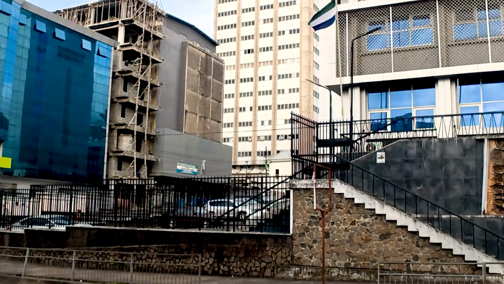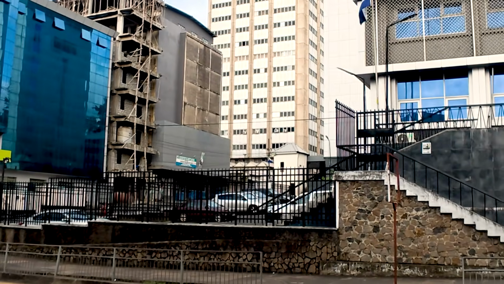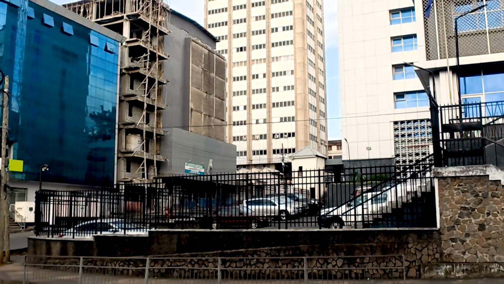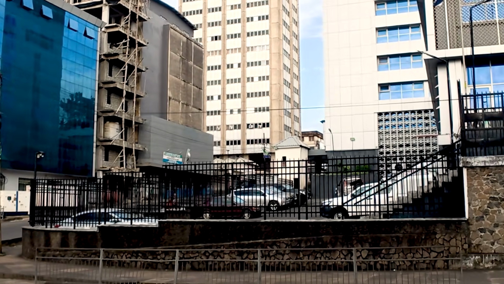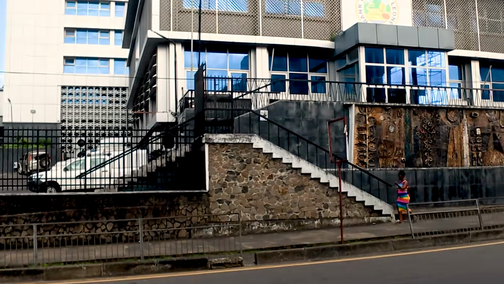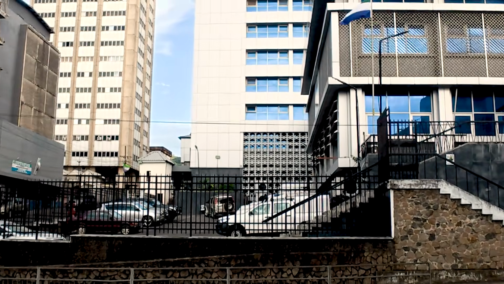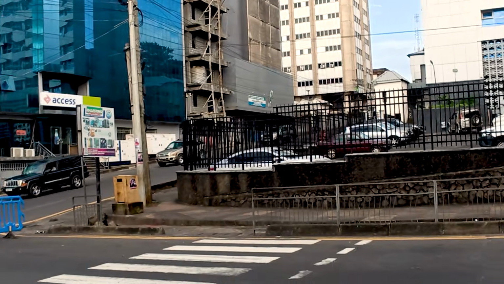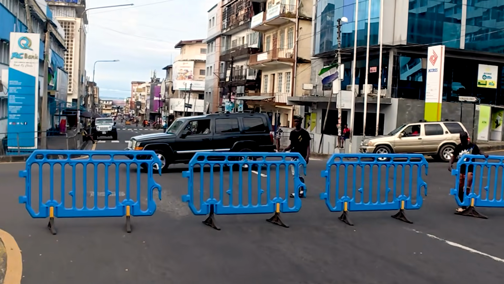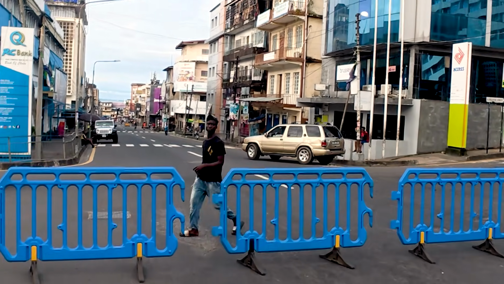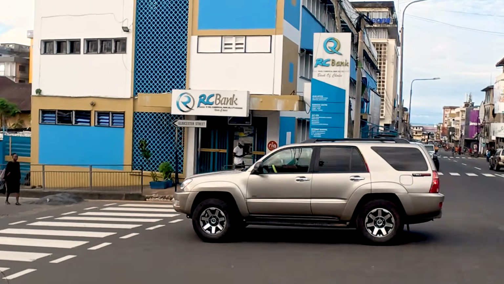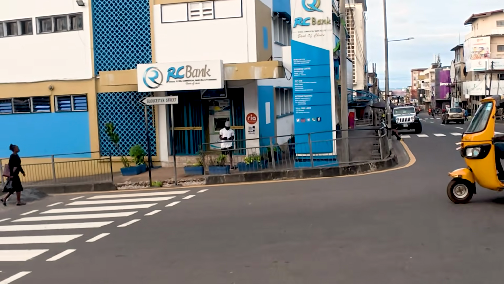So the tall building behind there is the main building for the central bank. It's the Bank of Sierra Leone. It has three buildings: this front building, the one behind it, and then the tallest one at the back. Now we are approaching Rokel Commercial Bank.